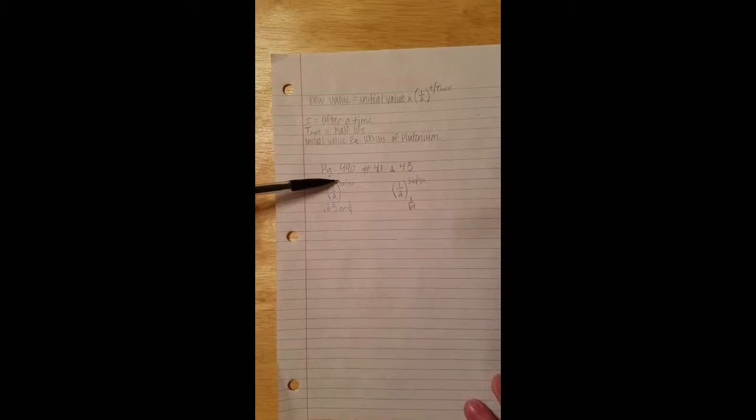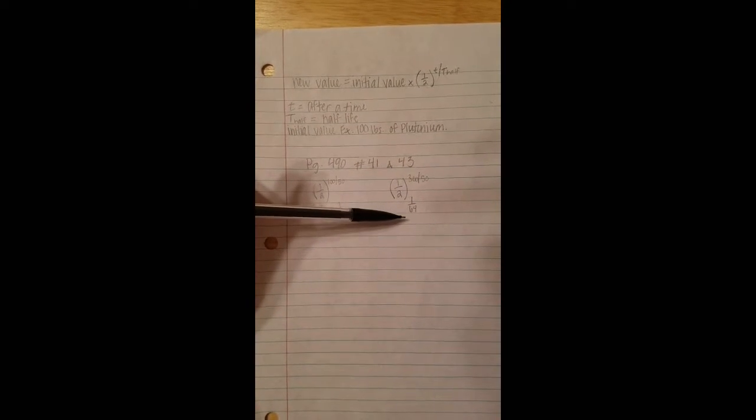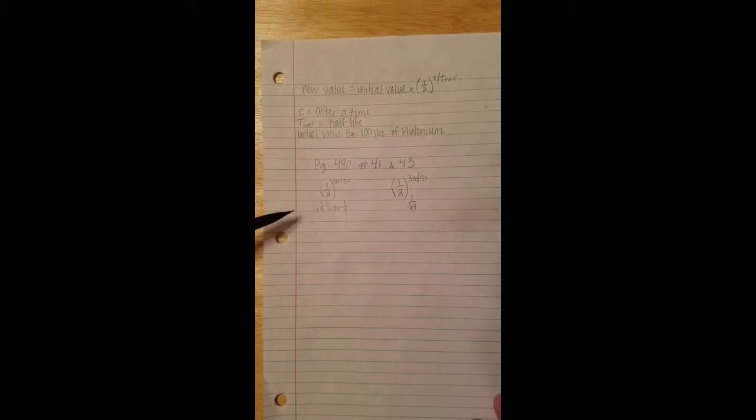So as you can see, after 100 years, there will be 1/4 of the substance left, and after 300 years, there will be 1/64 of the substance left. And that is all for number 41.